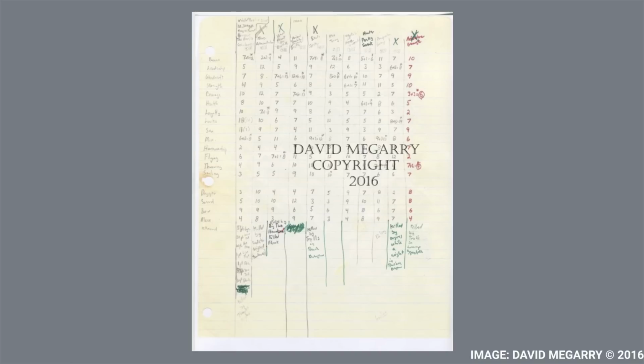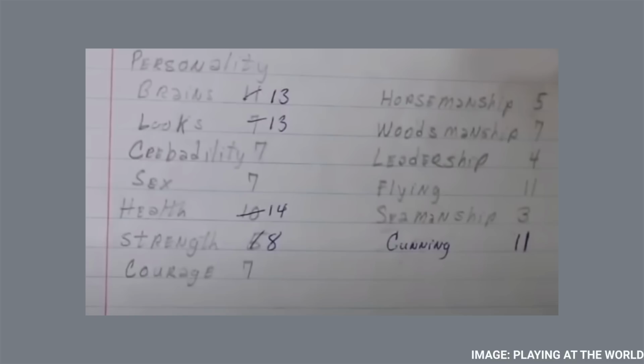I talked about these being living campaigns, though, without a specific set of rules being written down. You see here the next sheet. This is for another player named Pete Gaylord. This is his wizard character. And if you flip the character sheet over, you see that his list of abilities are personality, brains, looks, credibility, sex, health, strength, and courage. Now, sex keeps coming up. Why is this? Again, this is sex appeal.